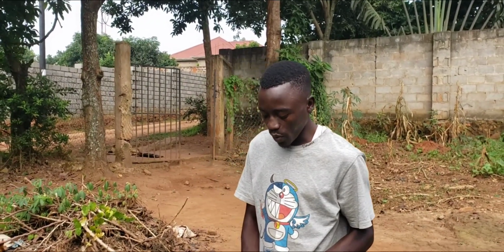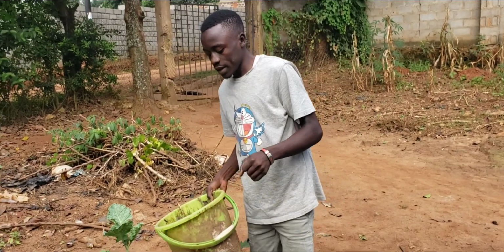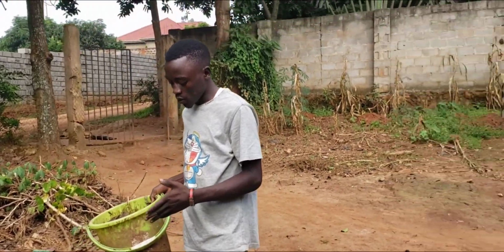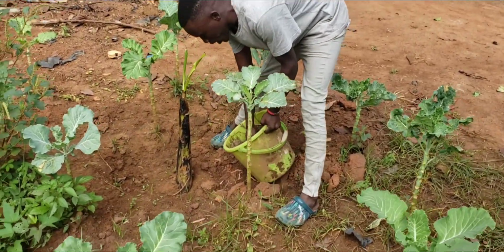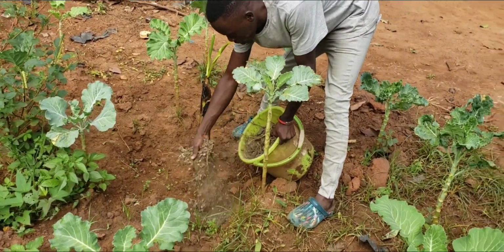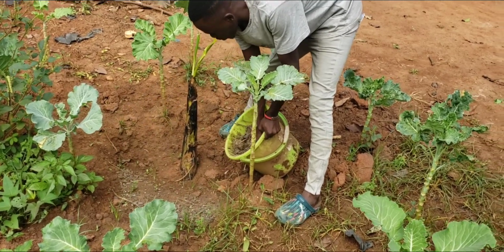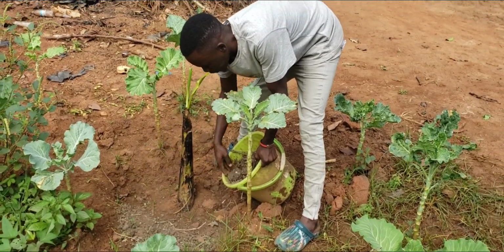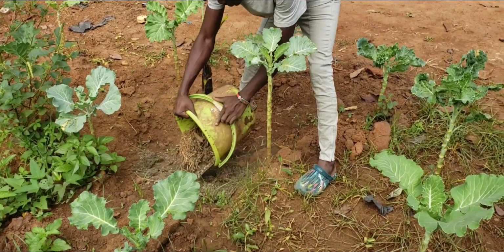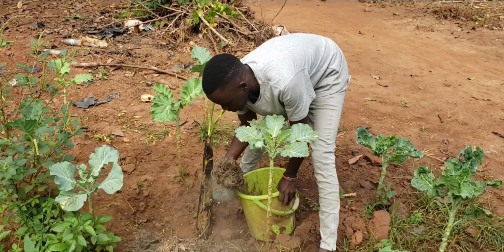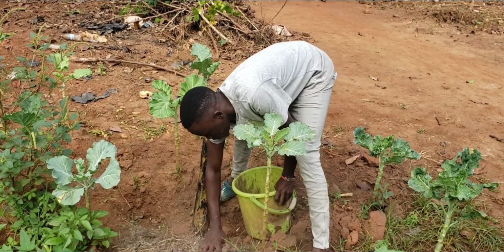So this rabbit poo is always applied on crops, not onto the crops but beside the crops. Like, you have your rabbit poo this way and pour it around the crops, not onto the crop. So how often do you apply it? We often apply it after every 1 or 2 weeks.